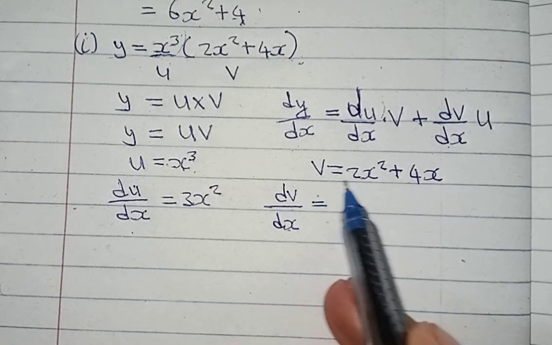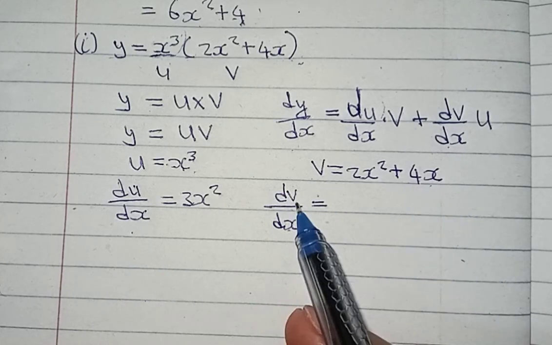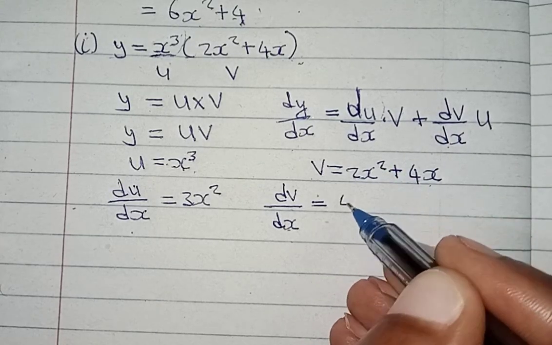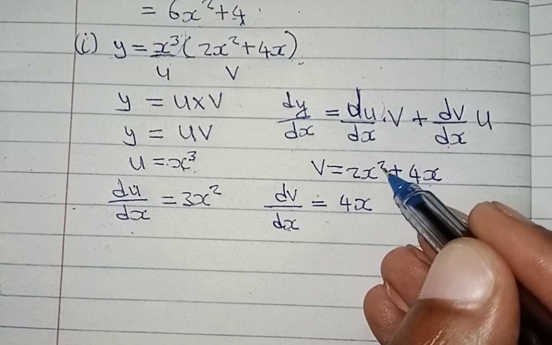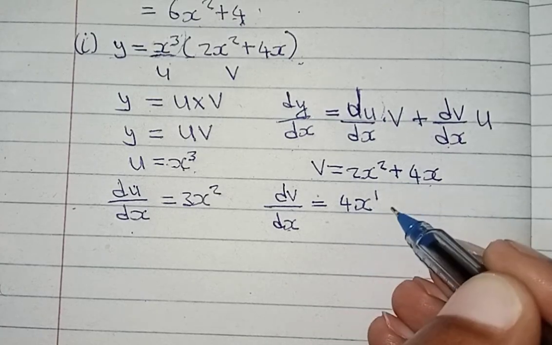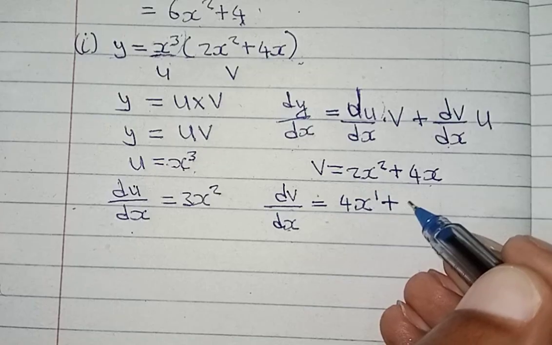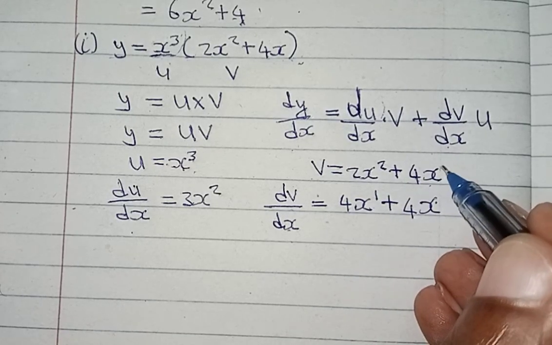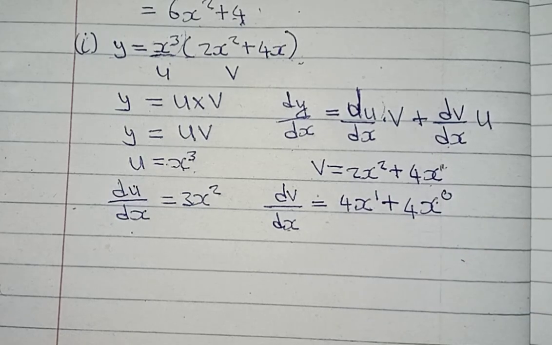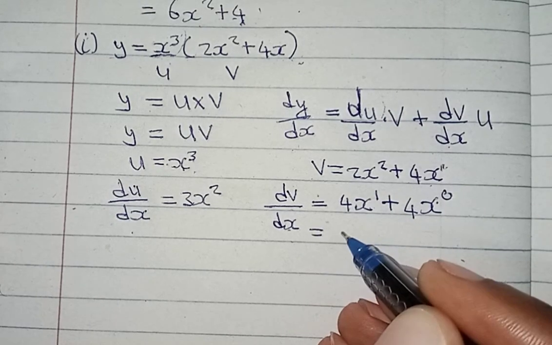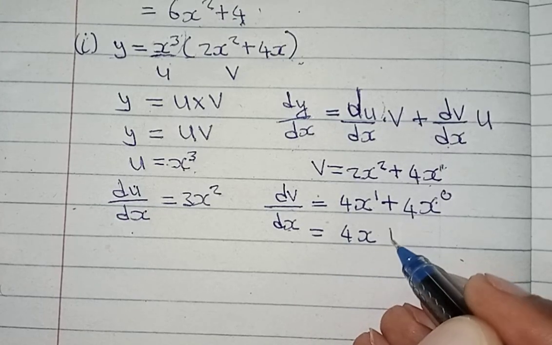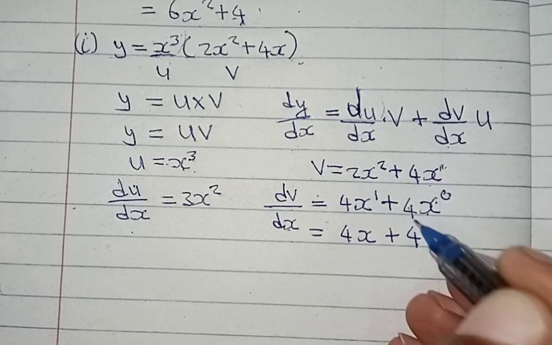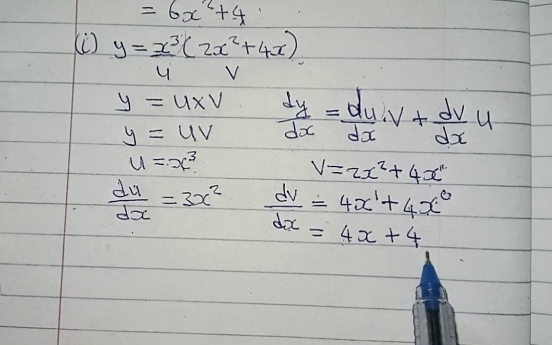Let us find the derivative of this function. dv/dx, so we multiply 2 times 2, we get 4. We have x, reduce this power by 1, we have 1, plus 1 times 4, we get 4, then x, reduce this power by 1, 1 minus 1, we get a 0. So the final answer should be 4x plus 4. x to the power 0 is 1. 1 times 4 is 4. So this is our dv/dx.